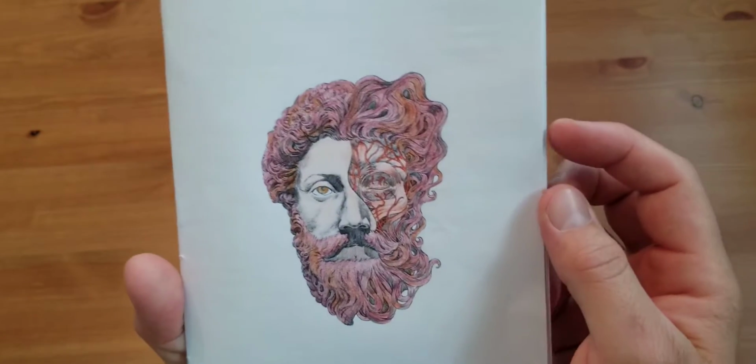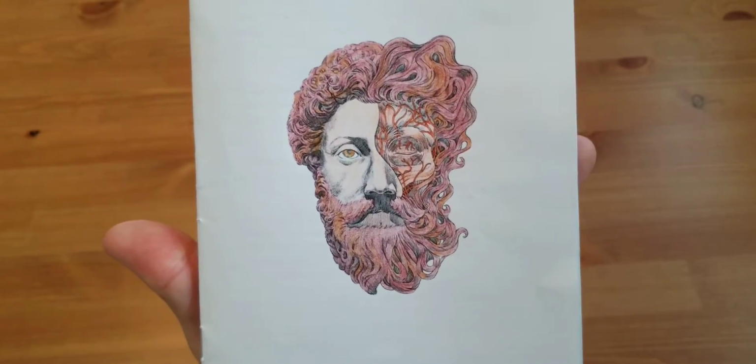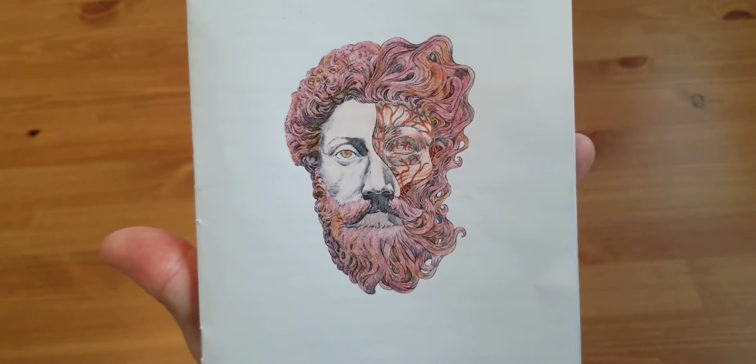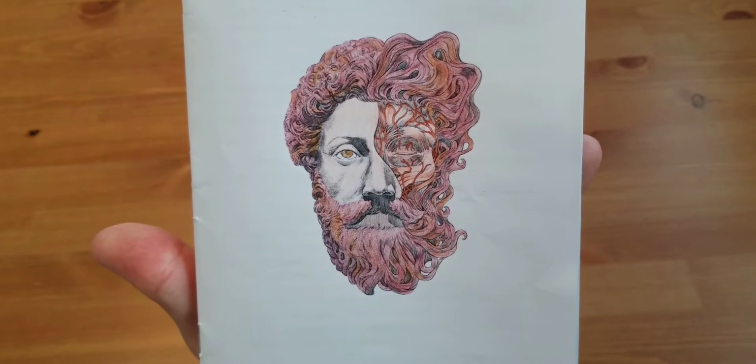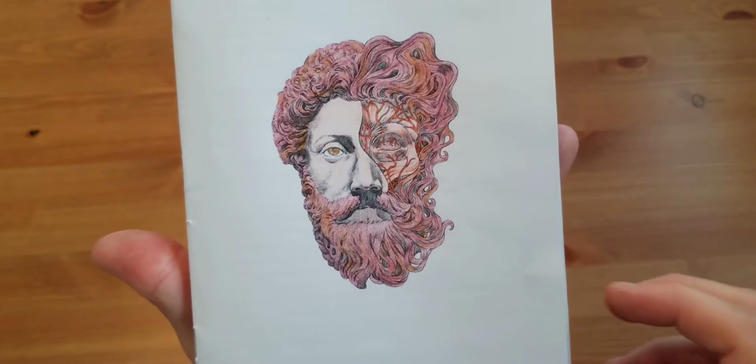The artist is S.K. Moon, who did my cover, or he didn't do it for me, I just printed it out and colored it. If you're watching this, S.K. Moon, you should color one yourself, because I'm sure you could do a lot better. I just took some colored pencils real quick to it.